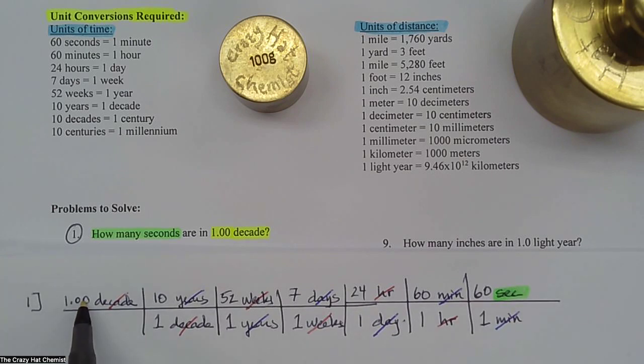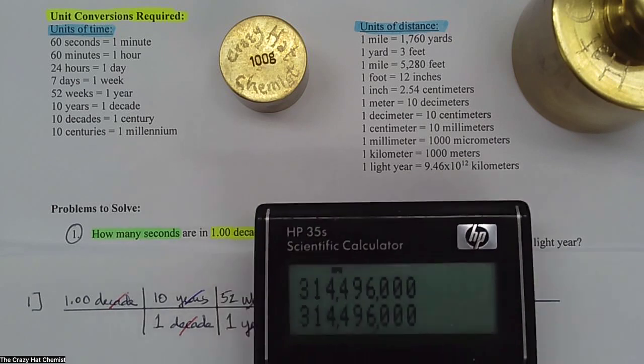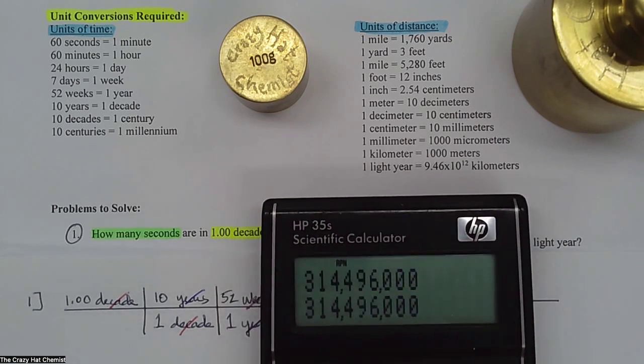So it's going to be 1 divided by 1 times 10 divided by 1 times 52, divided by 1 times 7, divided by 1 times 24, divided by 1 times 60, divided by 1 times 60 again. And we're going to have a number, and this is the number that's coming up in my calculator. You can see it on both the upper and the lower level there.